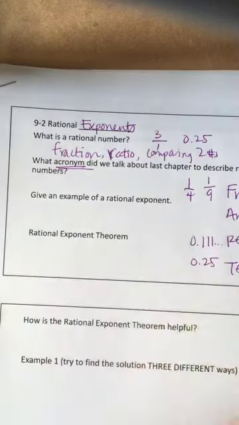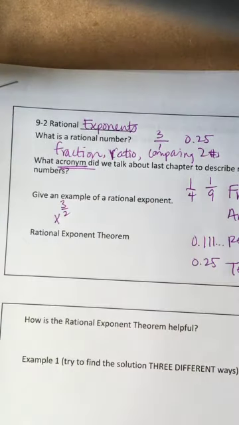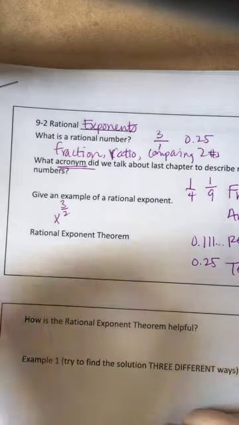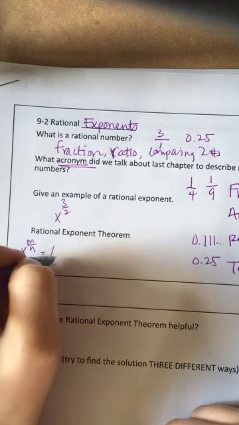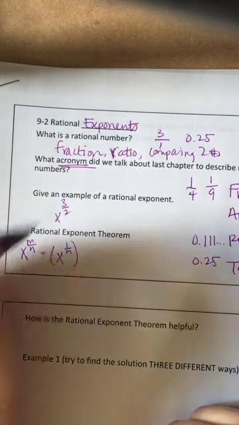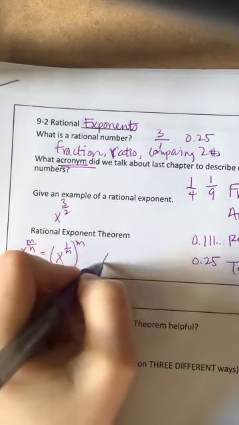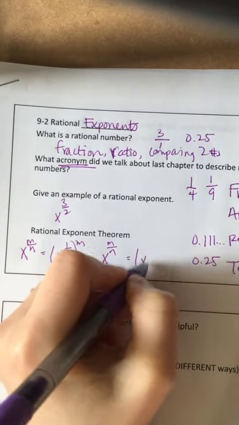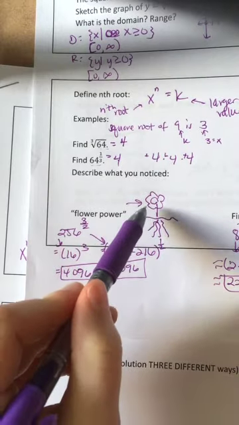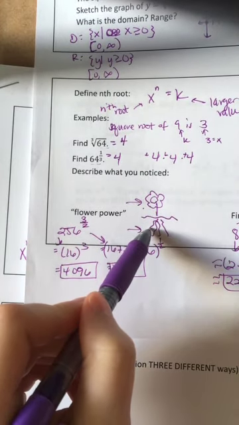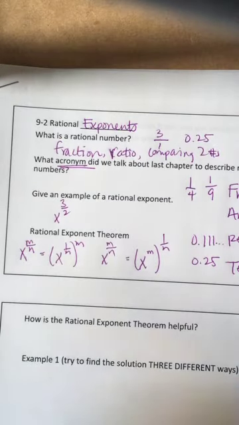So to give an example of a rational exponent, x to the 3/2. That's a fraction. It's also an exponent. Thus, it's a rational exponent. And the rational exponent theorem, I'm going to just use the letters. So this is x to the m/n power is the same thing as saying I can take the root of it first, then the power, or I can take the power and then take the root. So we've already done a practice one of this when I was talking about flower power: the numerator's the power, and the denominator is your root. The whole thing is your exponent.